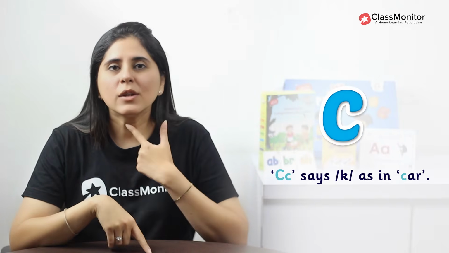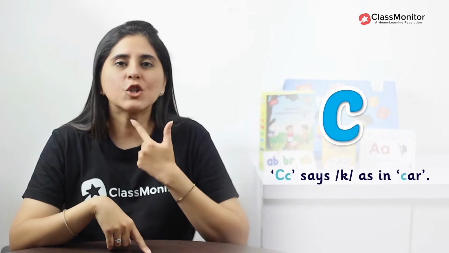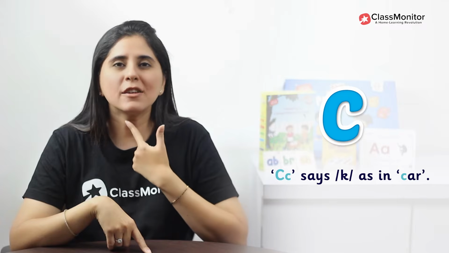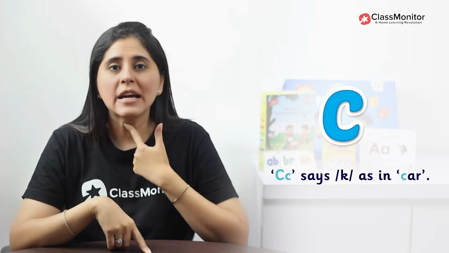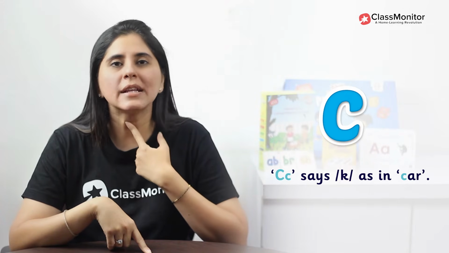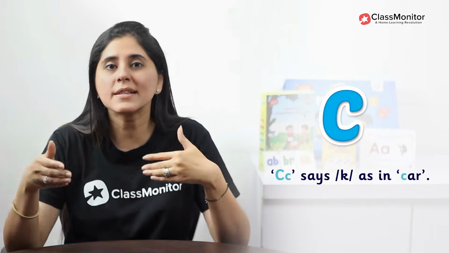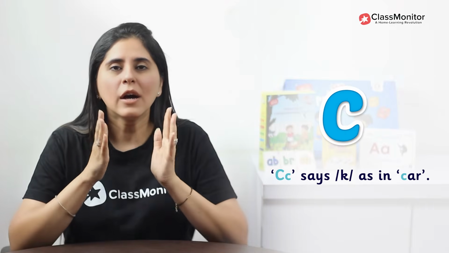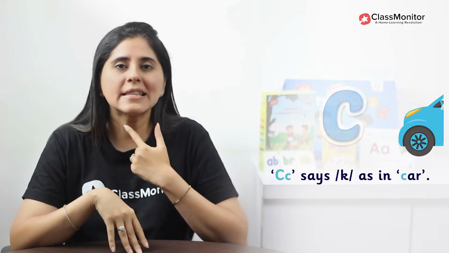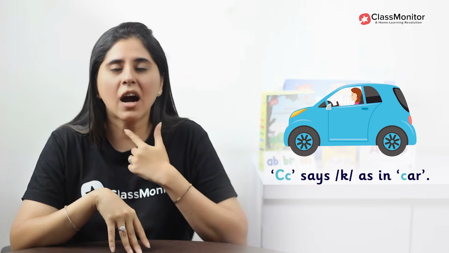The letter C says K. The sound needs to come from here. So make sure when your child is saying the sound K, they can feel something here in their throat. The children might get confused with the letter C and K. We are going to be discussing that also. So the sound for the letter C is K, as in car.